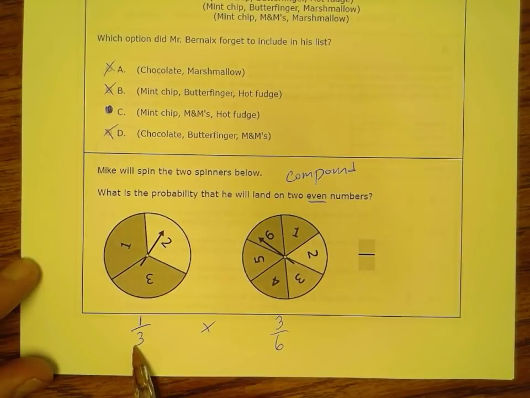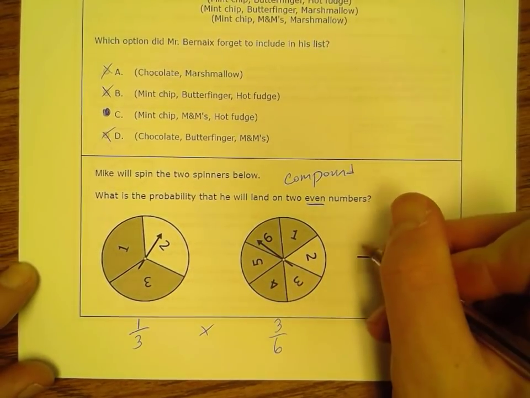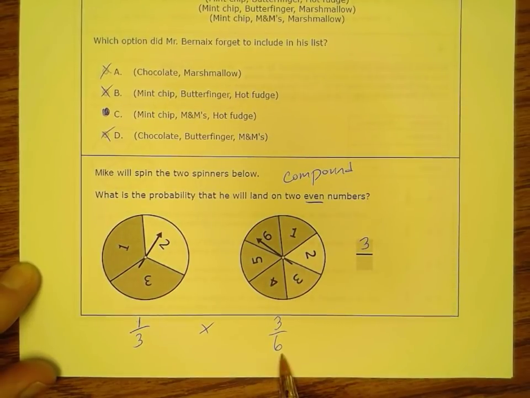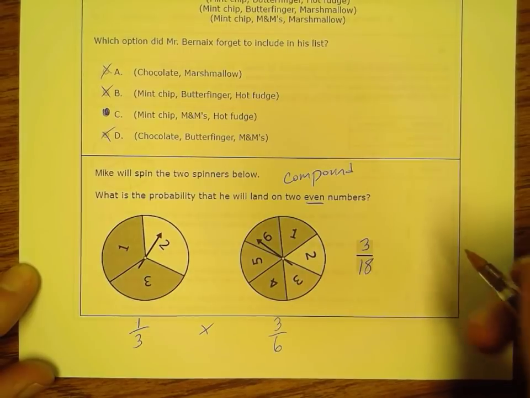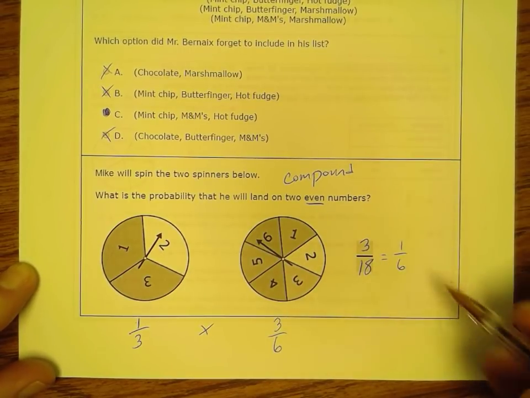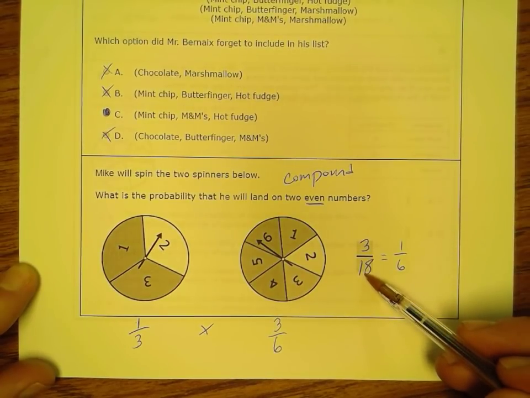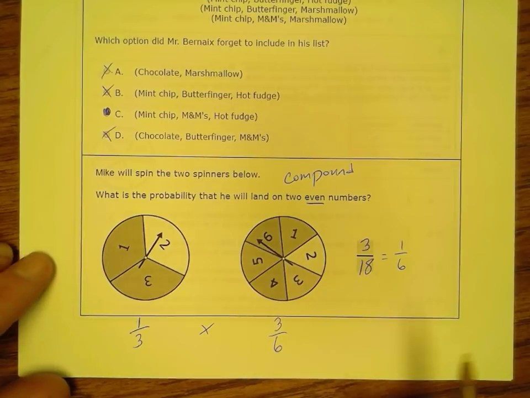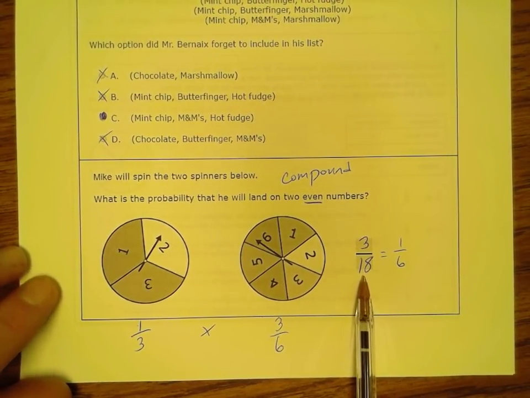So 1/3 times 3/6. 1 times 3 is 3. 3 times 6 is 18. So my answer there is 3/18, which also simplifies to 1 over 6, because 3 goes into 3 one time, 3 goes into 18 6 times. So the answer for number 2 is 3/18, 3 out of 18.